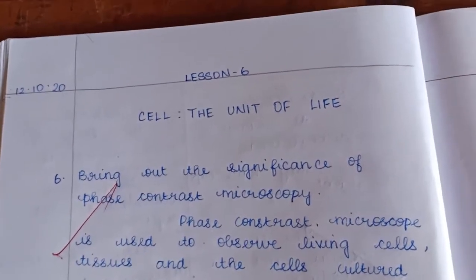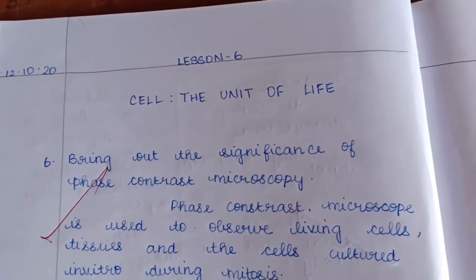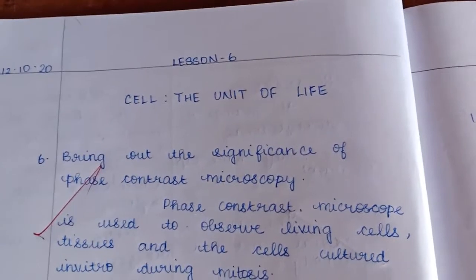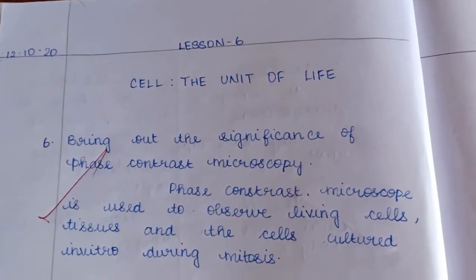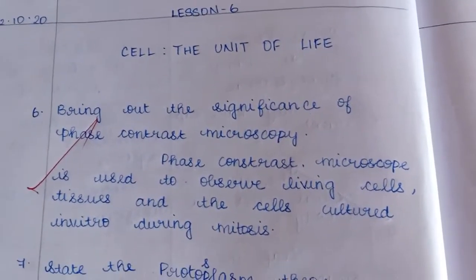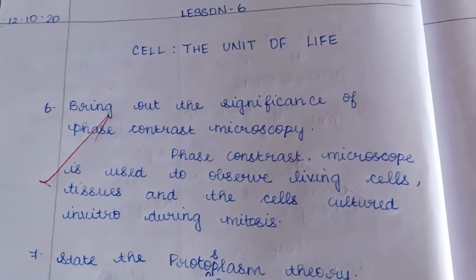Lesson 6, Cell, the unit of life. It has got 5 answers and 5 choose the correct answer. So we'll start with our 5 answers now.